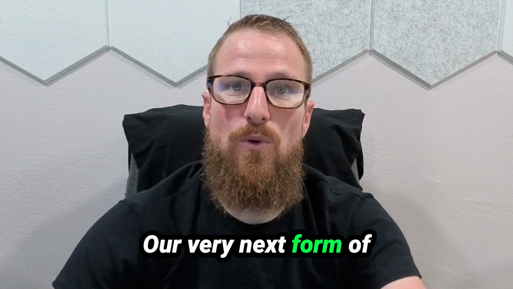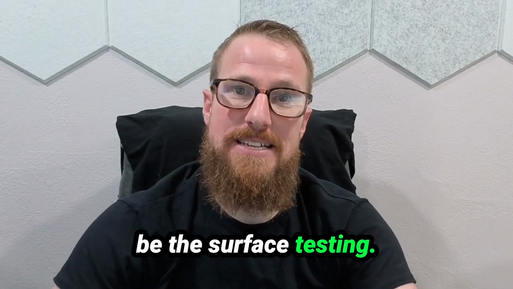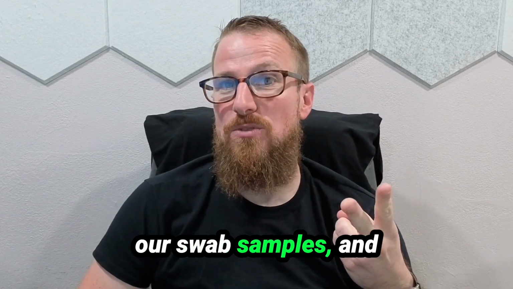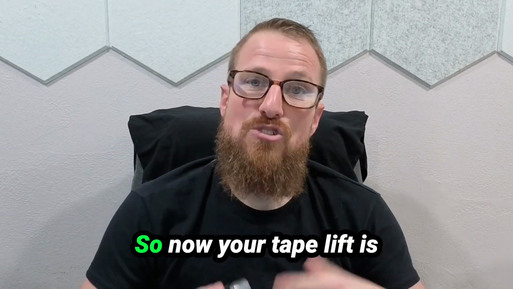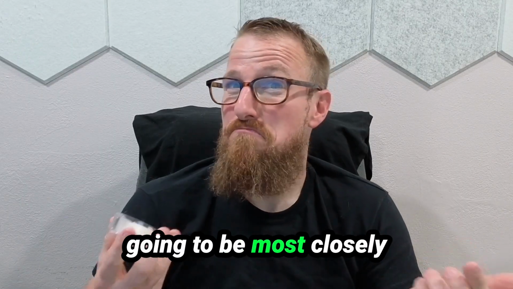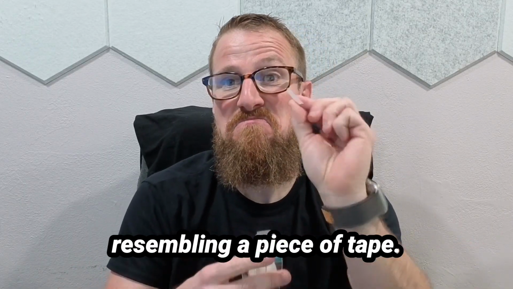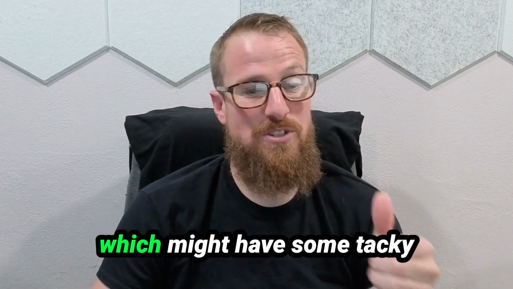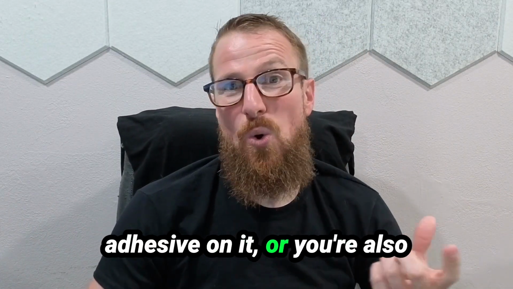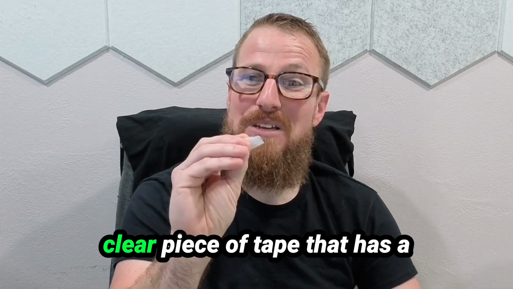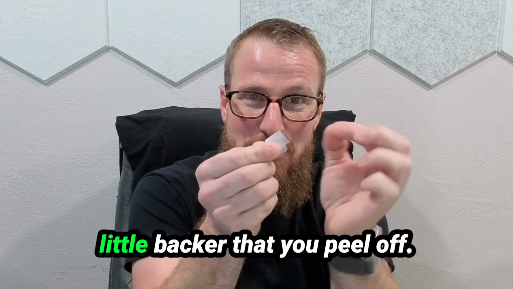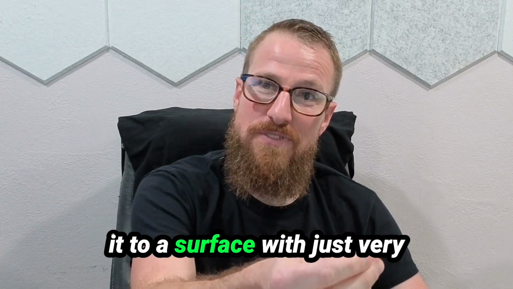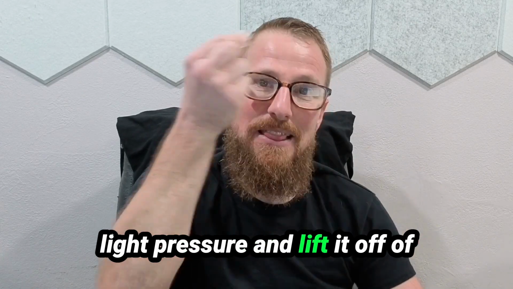Our very next form of sampling is going to be the surface testing. This is going to include our tape lifts or lift tapes, our swab samples, and also our bulk samples. So now your tape lift is going to be most closely resembling a piece of tape. You are going to have, in often instances, a microscope slide, which might have some tacky adhesive on it, or you're also going to potentially have a clear piece of tape that has a little backer that you peel off. And effectively, you're going to take this tape lift, apply it to a surface with just very light pressure, and lift it off of the surface.